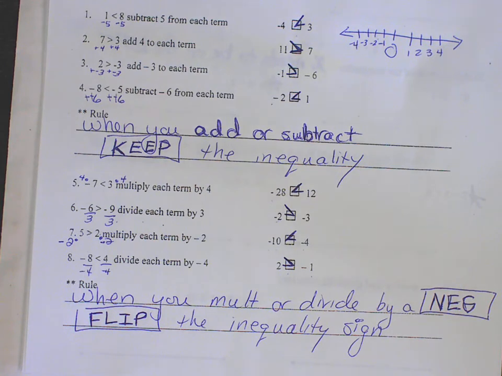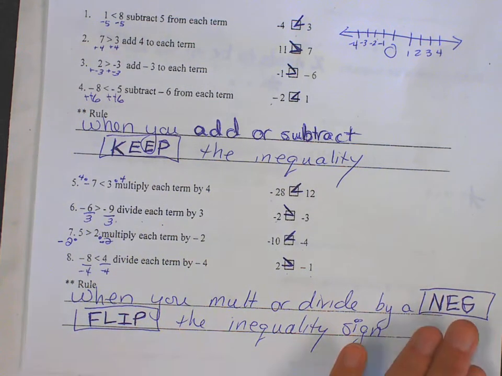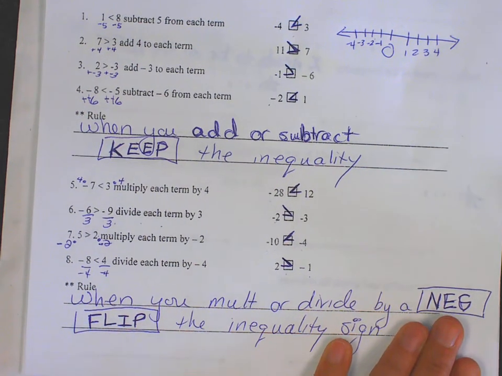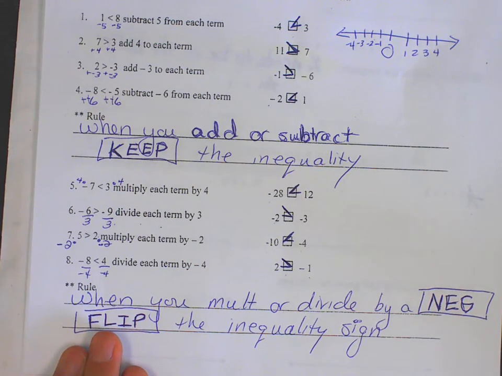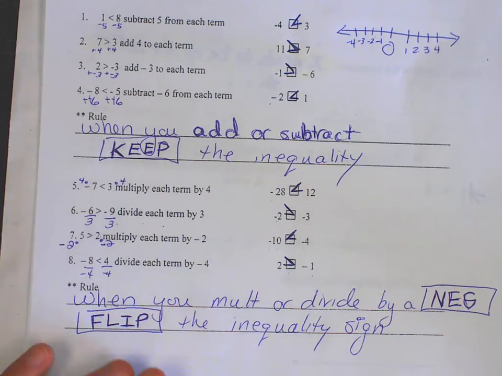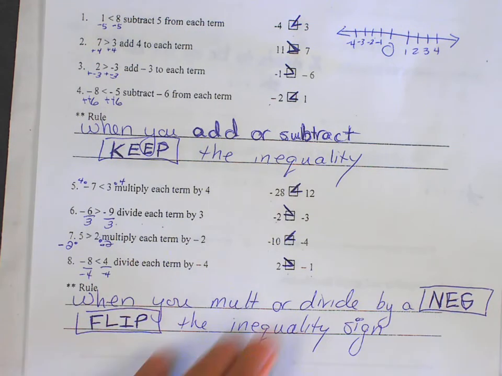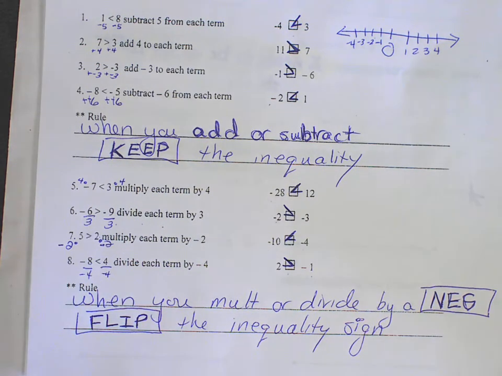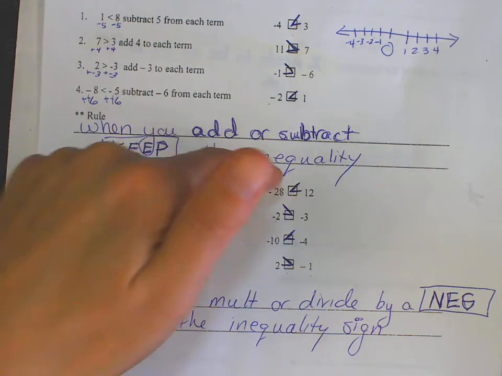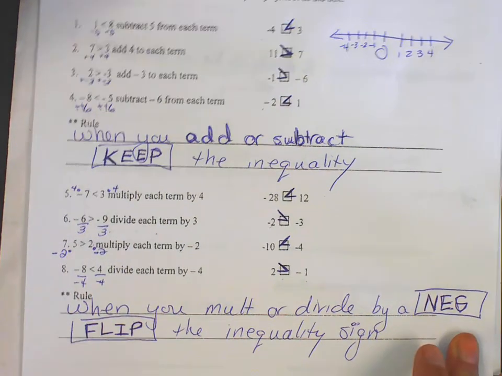I'm flipping it. Okay, so I always like to say that negativity makes me flip out. Like, you know, people with negative attitudes, they're going to upset people. They're going to make you flip out. Negative, multiplying or dividing only by negative will make you flip out. Add and subtract the negative, I'm just going to keep it the same. All right, here we go.